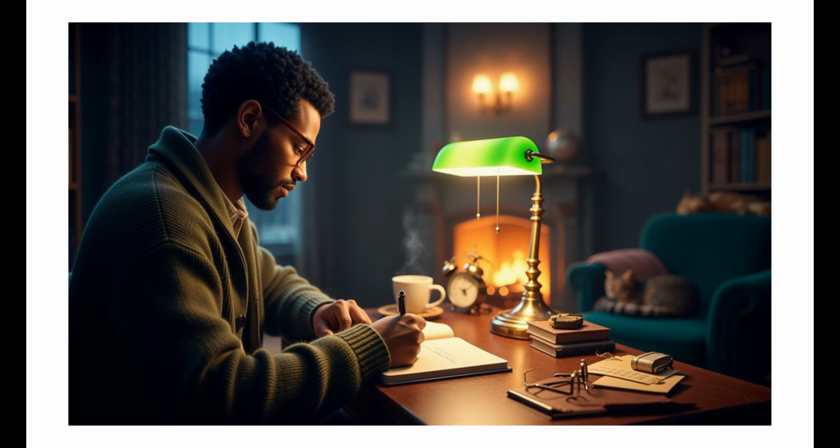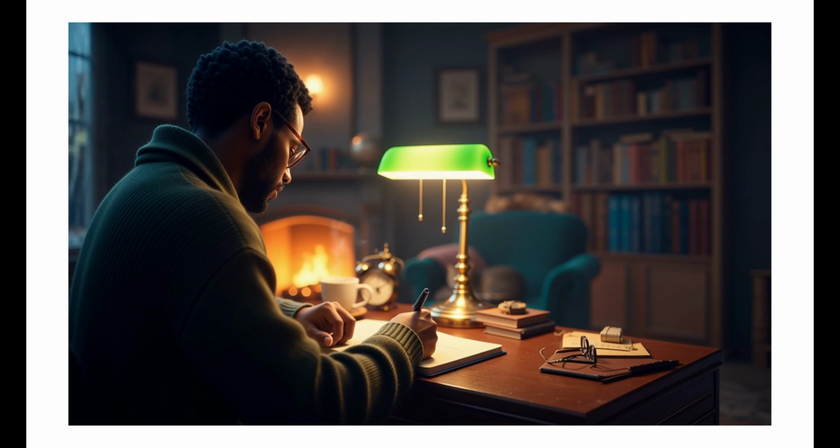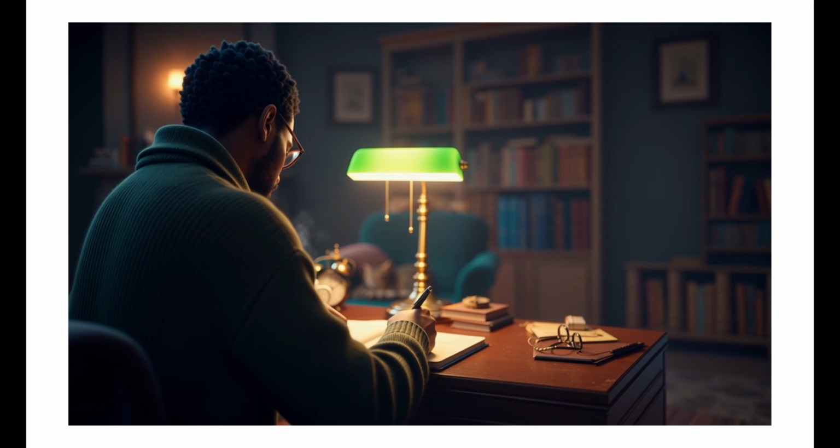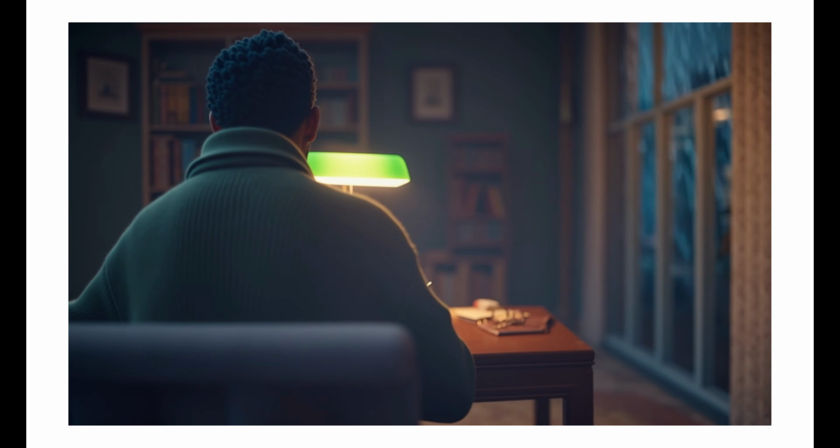Another page. Steady hand, steady thoughts. Rain's been at it all evening. Good company, though. All right. Where was I?